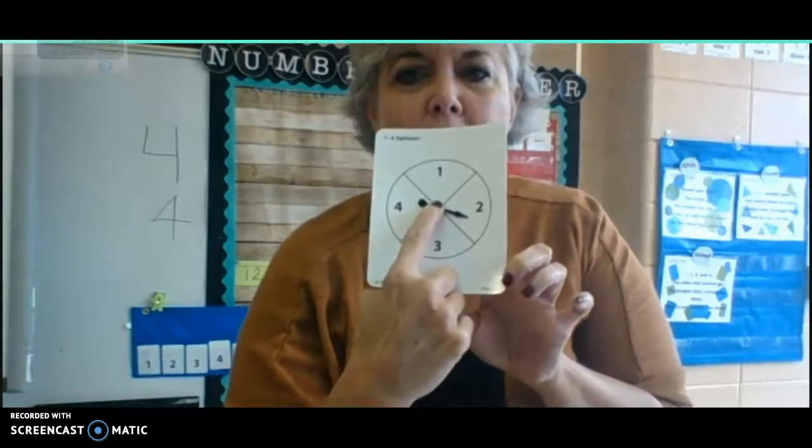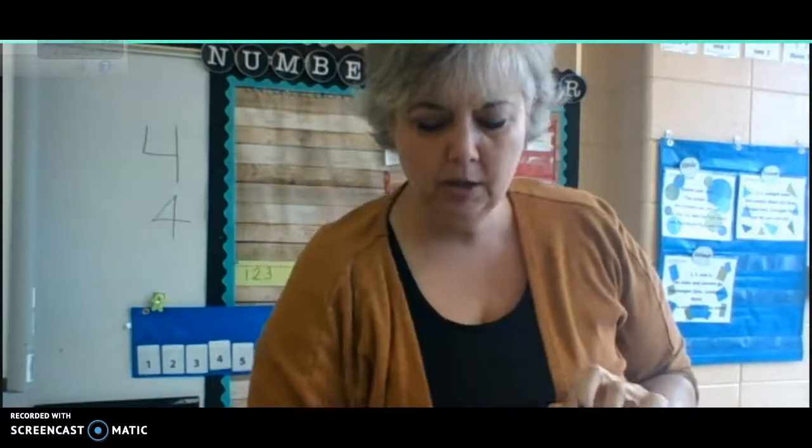What number is it pointing to? You're right, the number 2. Show me 2 fingers. Did you show me this? Very good. So now I need to count out how many Unifix cubes? You're right, 2. So here we go.